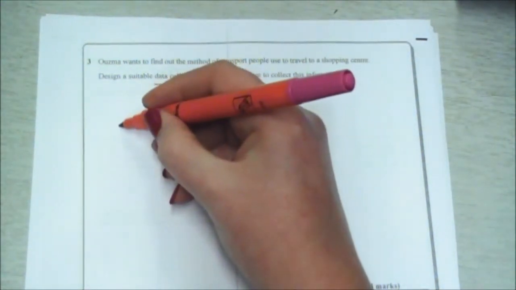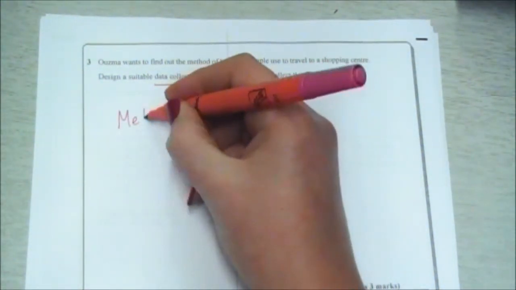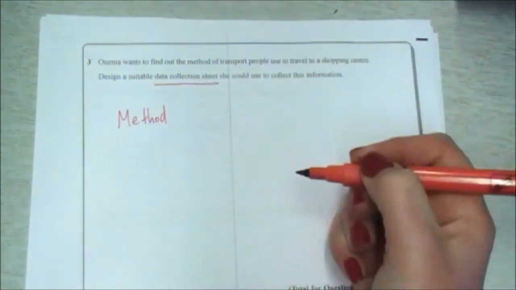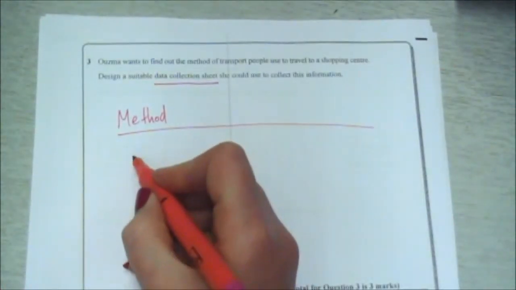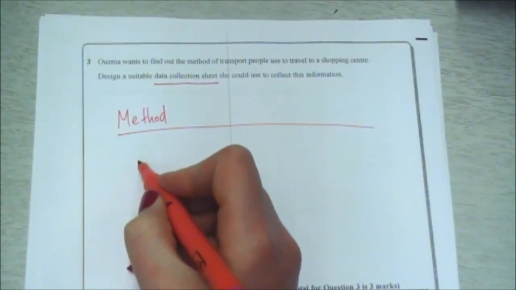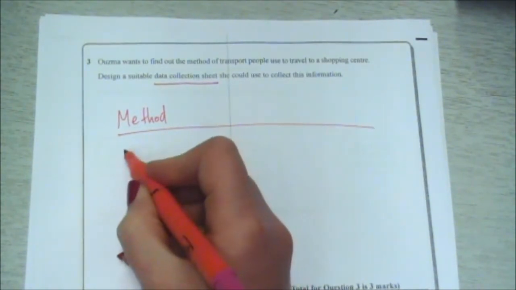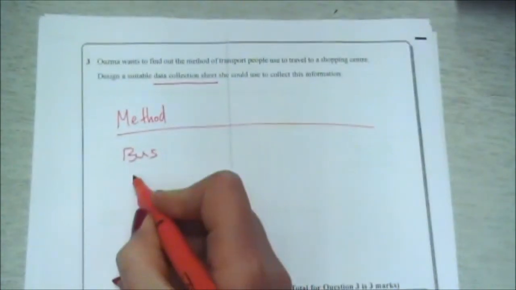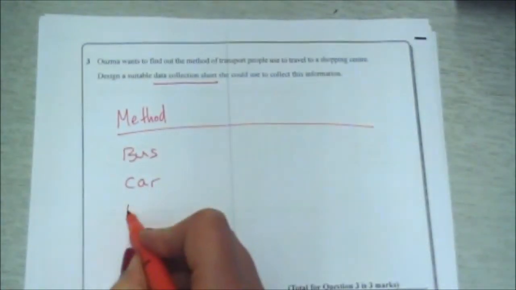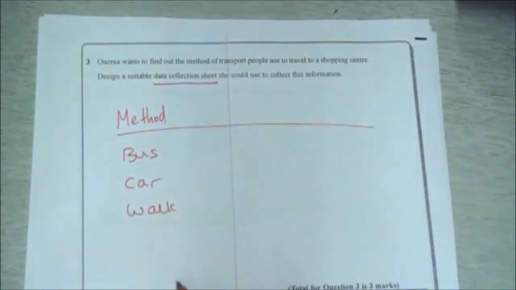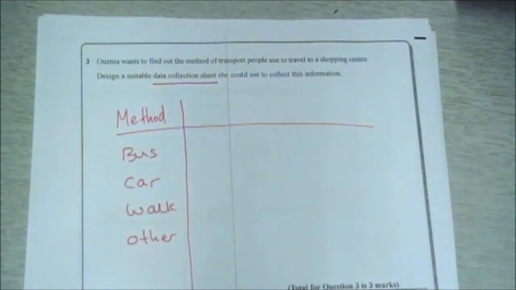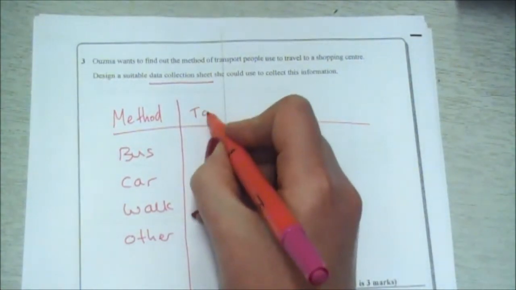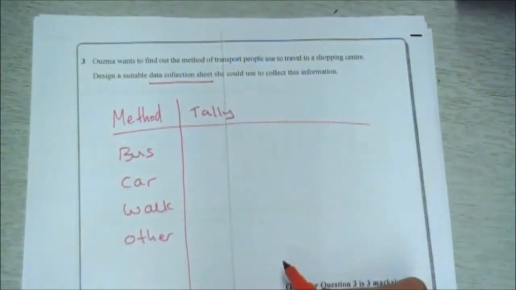And that is a tally chart, whereby you need 3 aspects. The first is for the method of travel. And within that method, you need to list, it says in the mark scheme, at least 3. So I'm going to list bus, car, walk, and I'm going to put other. Now, the next one is for tally.